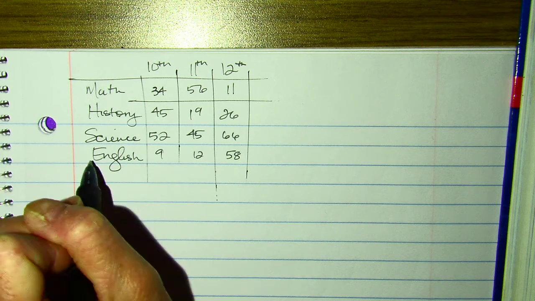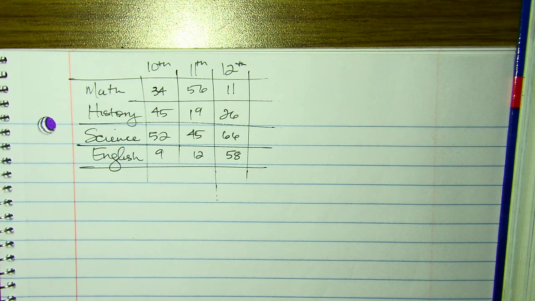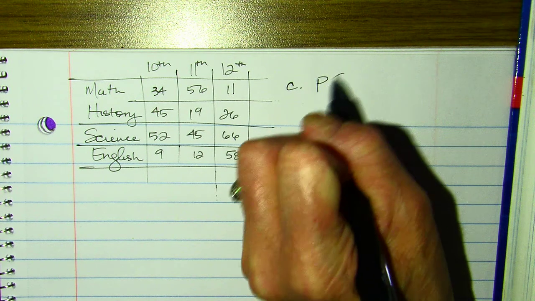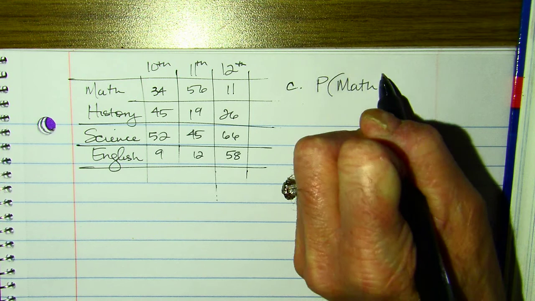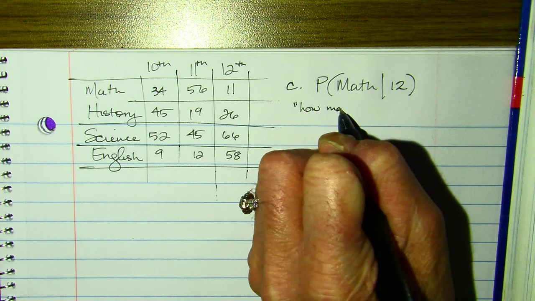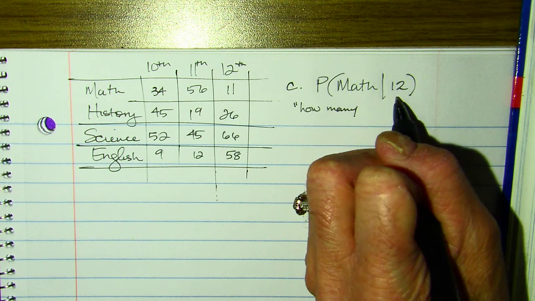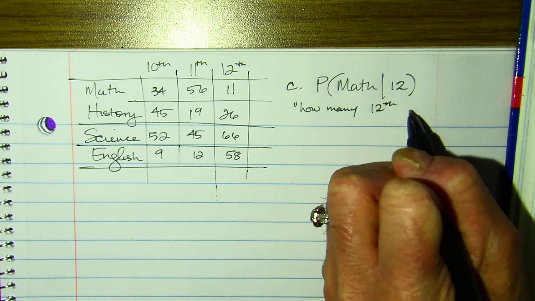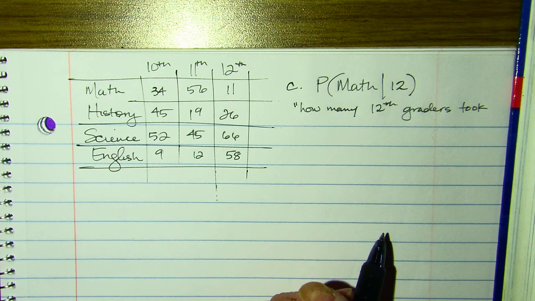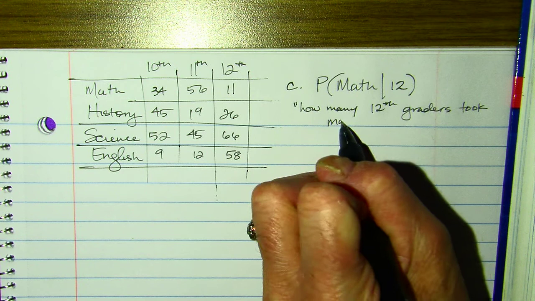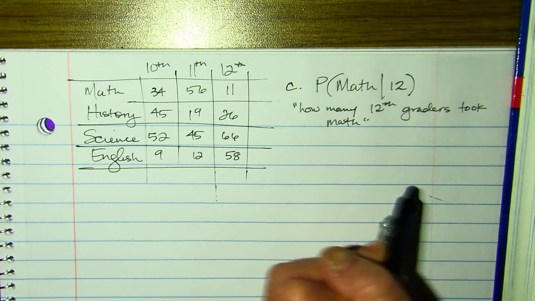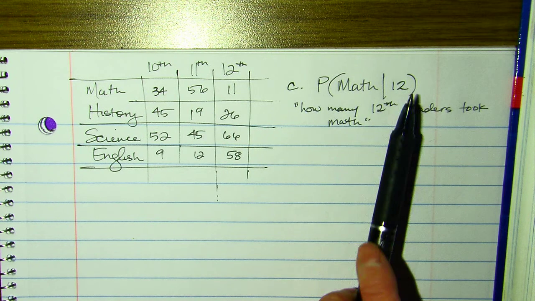I'll go ahead and write these words. All right, so if it asks in part C, what's the probability, and it has math, a straight line, and 12, it is asking how many, you read the second number first, how many 12th graders... oh sorry, this is what they're enrolled in, not their favorite class, sorry I didn't read the problem. How many 12th graders took math? So instead of how many math students are in the 12th grade, you're reading it kind of backwards. So how many are taking math given that they're a 12th grader?